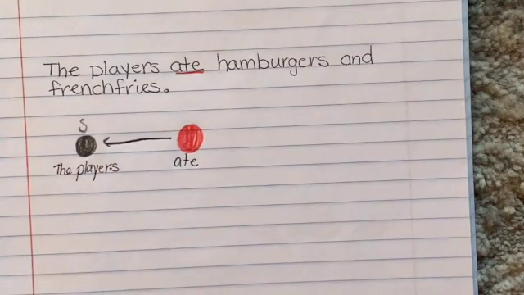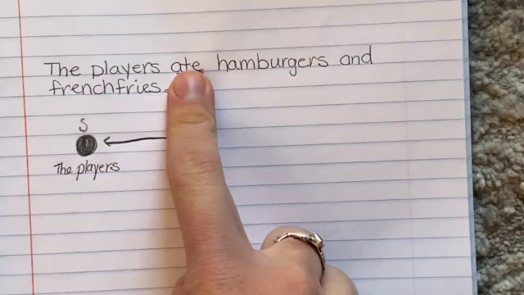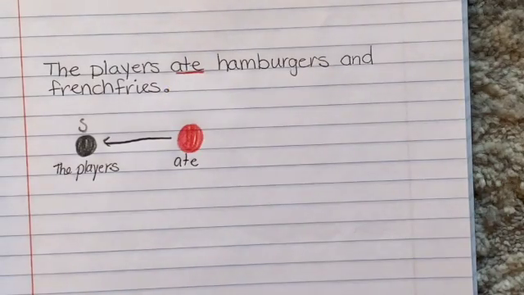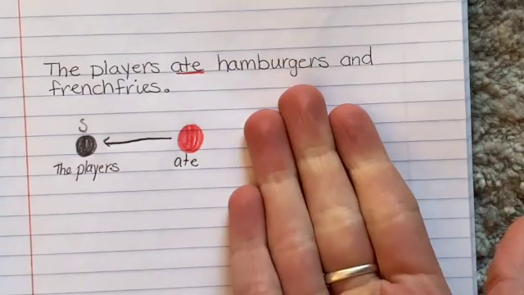The players ate. Now, let's figure out if it's transitive or intransitive. Remember, if it's transitive, we can answer the question, what? Ate what? If we can answer that question with the rest of the sentence, that means it's a transitive verb because the action is being transferred to the direct object.